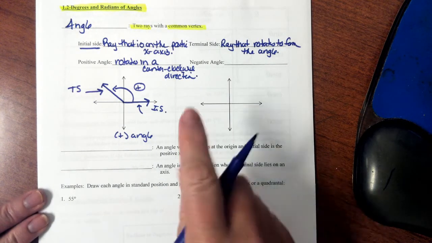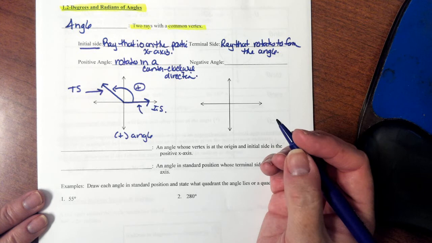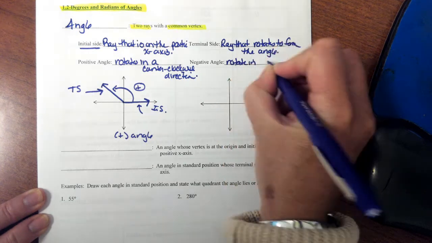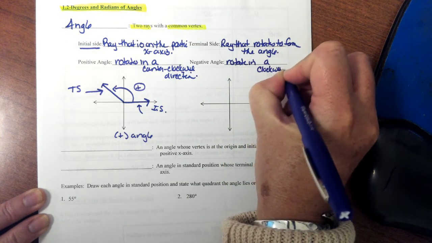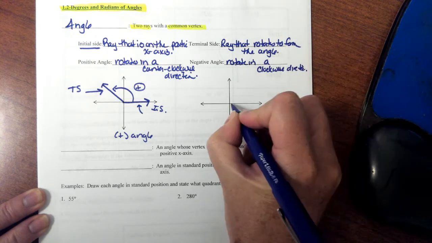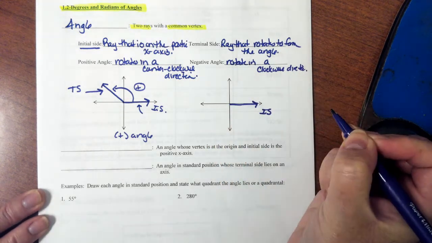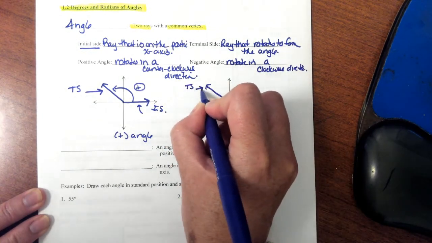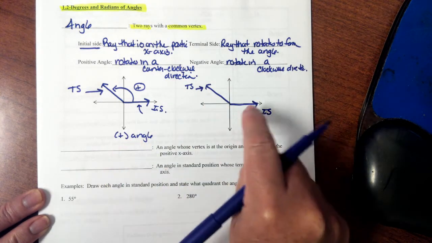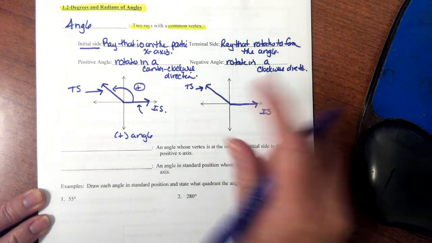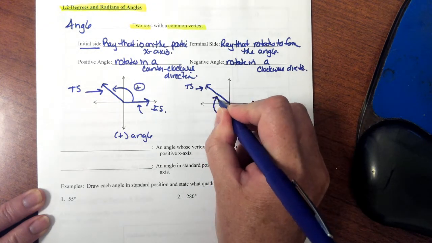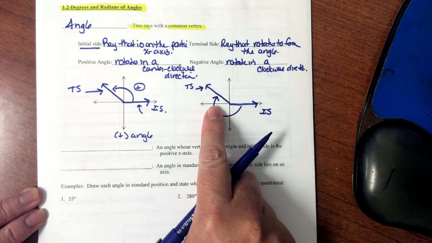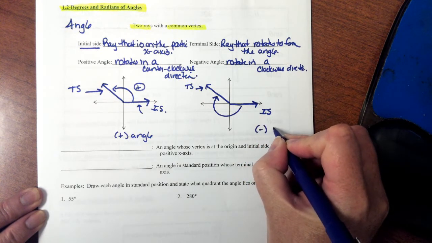Now, if I'm dealing with a negative angle measurement, the only difference between a positive and negative angle measurement is the direction of the rotation. So this is going to rotate in a clockwise direction. So again, there's my initial side, still planted on the positive x-axis. And notice I'm going to put my terminal side in almost the same exact place as I did to represent the positive angle measurement. But to move in a clockwise direction, I'm going to rotate in this direction right here. So you can see the difference. It has to all go by the direction. That's why it's critical that you show the direction when you are sketching your angles.